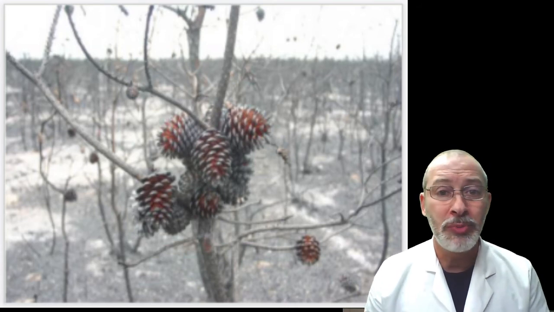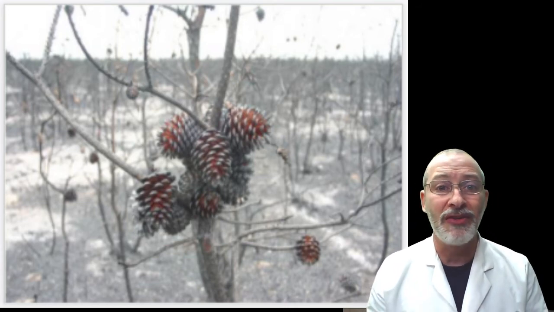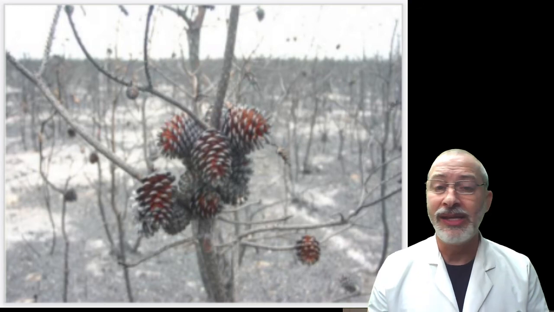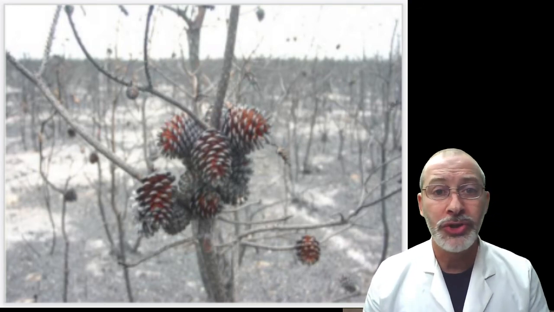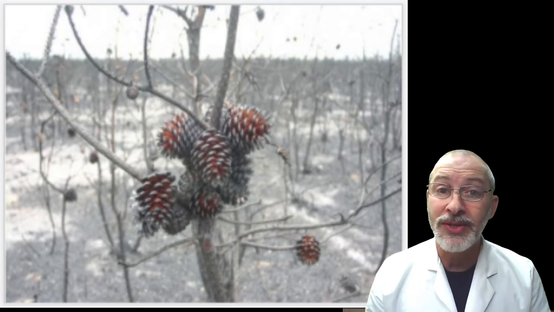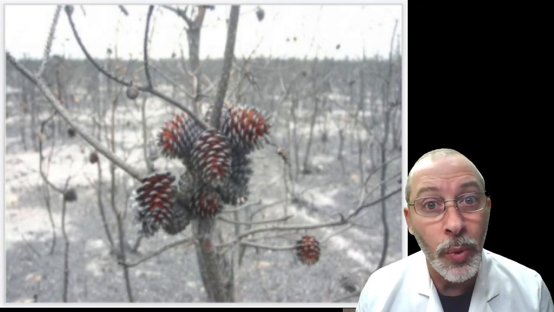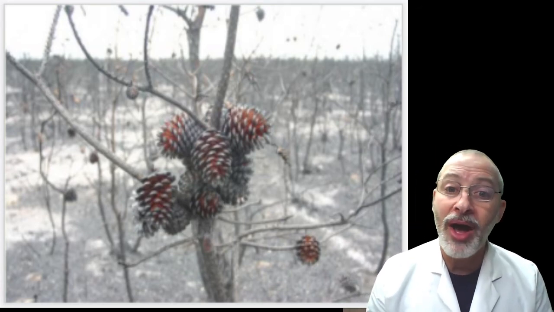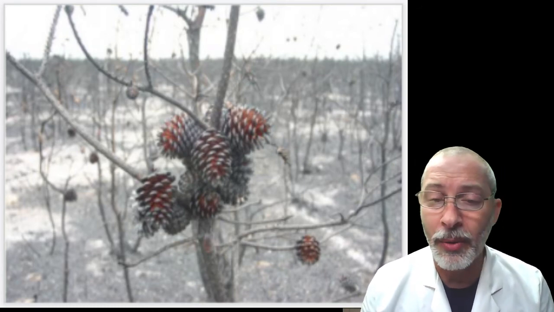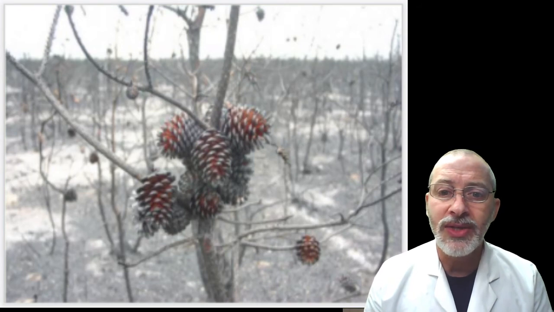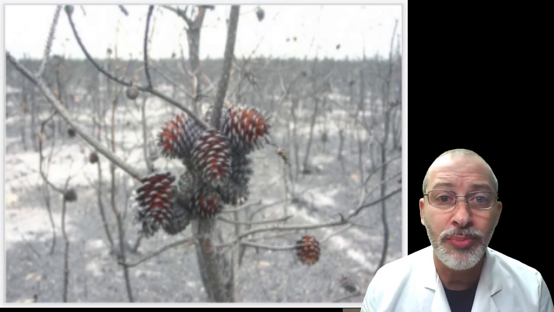I know when most people think of New Jersey, they think of big cities. And yes, we've got big cities from Newark to Camden and along the turnpike. But there are other places in New Jersey that are wilderness, like the Pinelands. And what's unique about the Pinelands that I want to share with you is the type of gymnosperm that grows there.